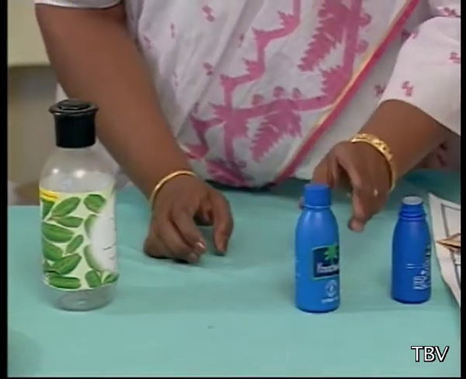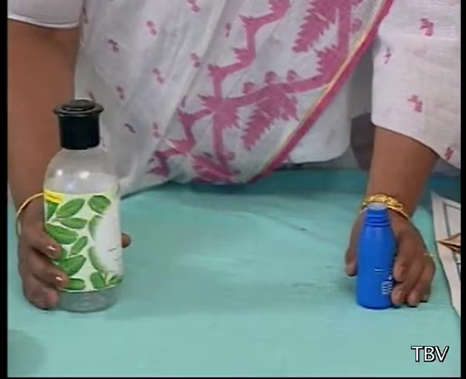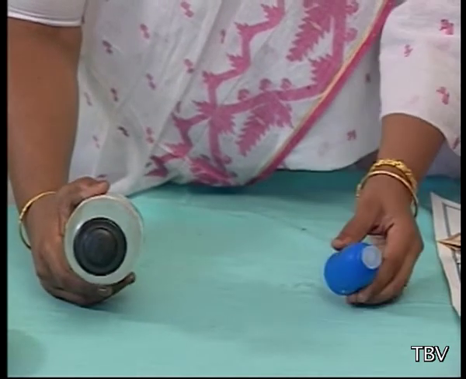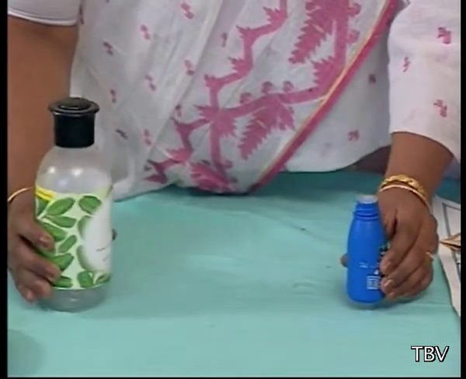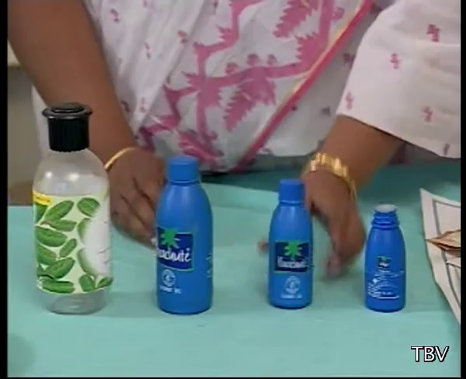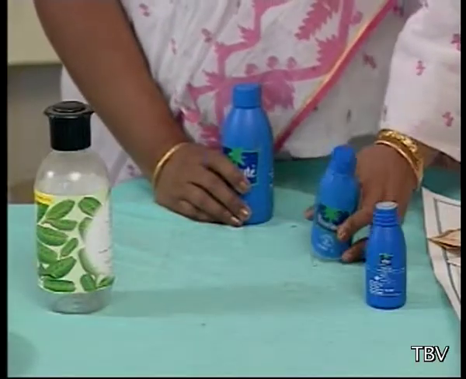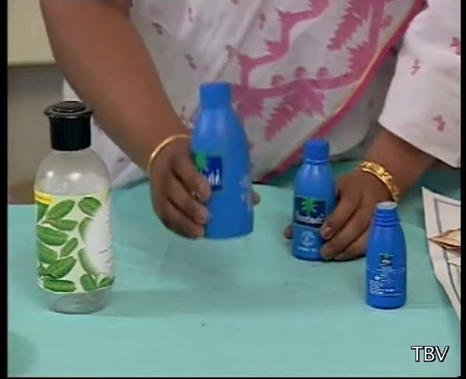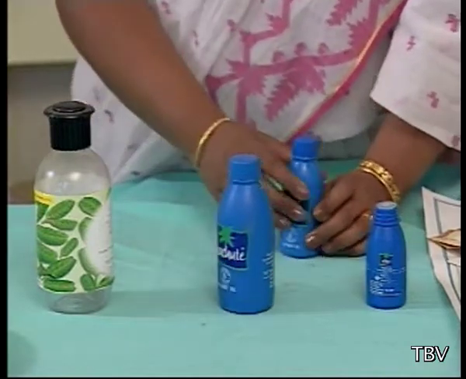Hence, we use big and small, and then maybe we increase the order of making the differences. So the child has to be taught first these two, and then this, and then this.